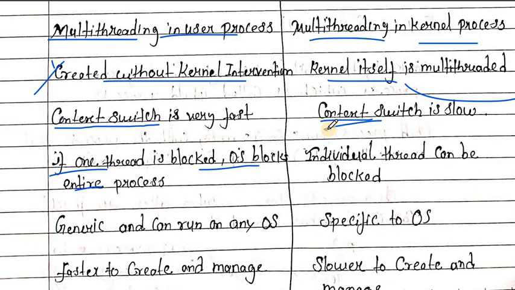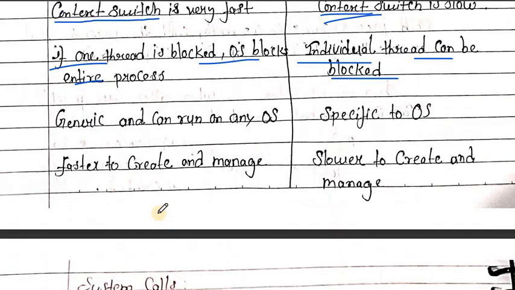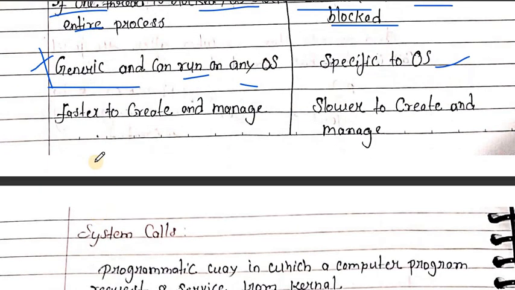In kernel threading, individual threads can be blocked. User-level multithreading can generally run on any OS, it is not specific to an OS. User threads are faster to create and manage, while kernel threads are slower to create and manage.